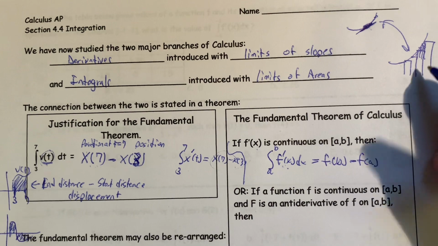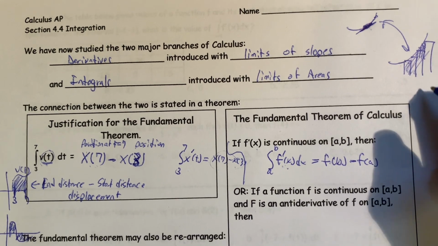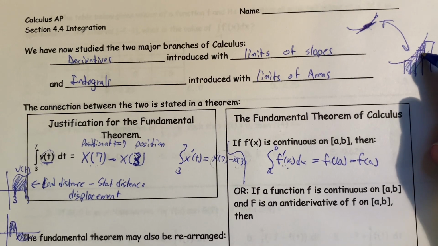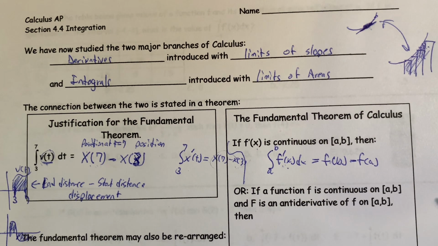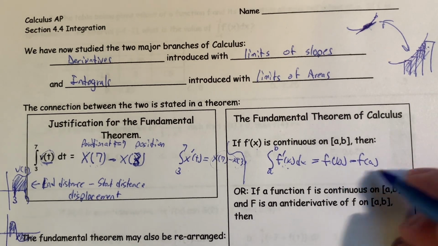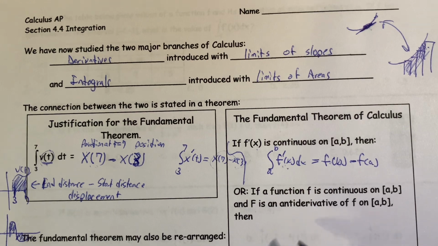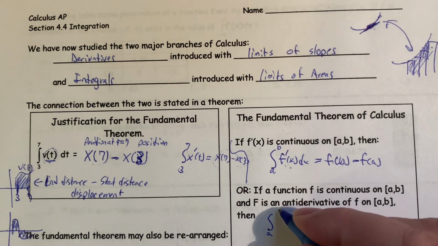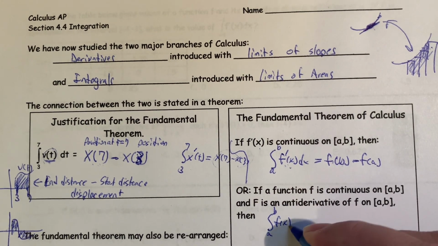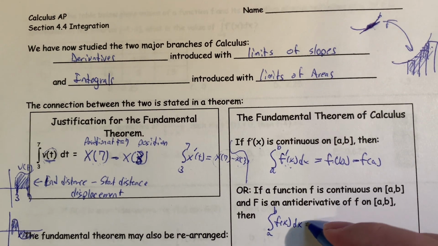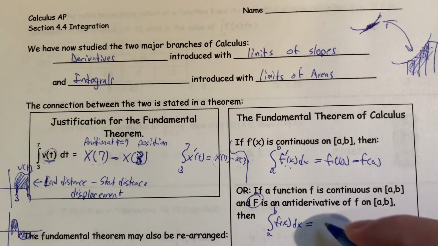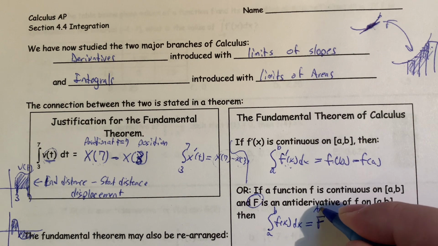And this is like saying, hey, look, we take the area of those slopes. If we add up the area of those rates of change, it tells us how much a function changed by from beginning to end. Sometimes we'll write this as, if we have a function and we do the integral of it, it will give us the antiderivative. So we'll use big F for the antiderivative.